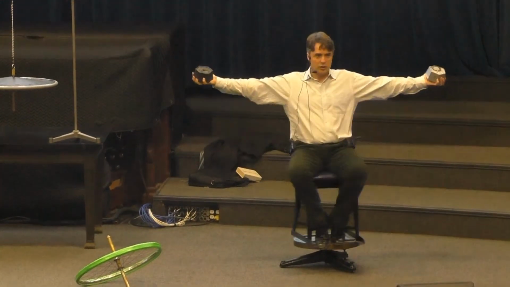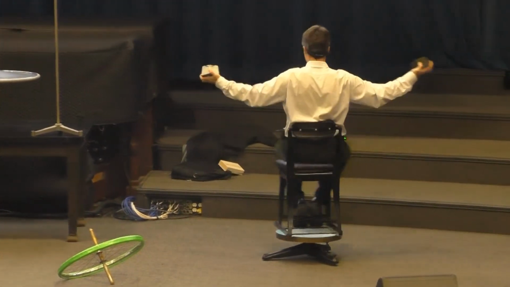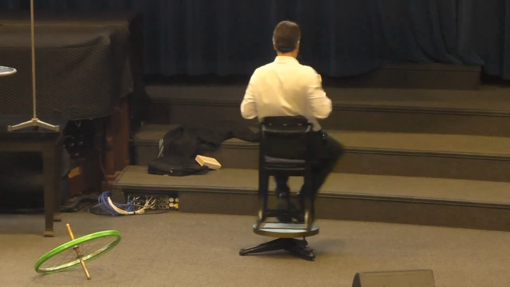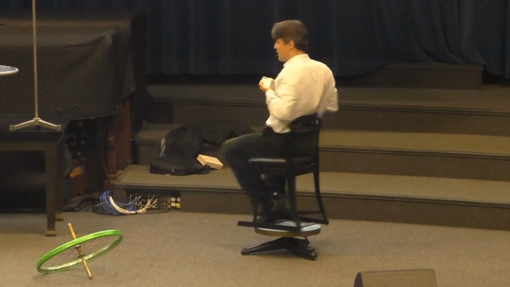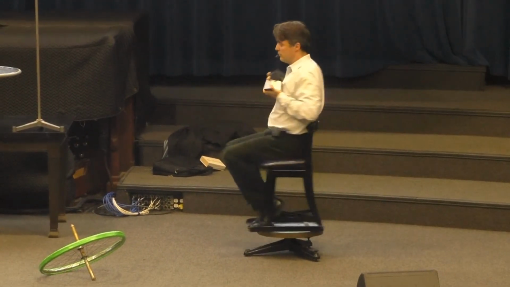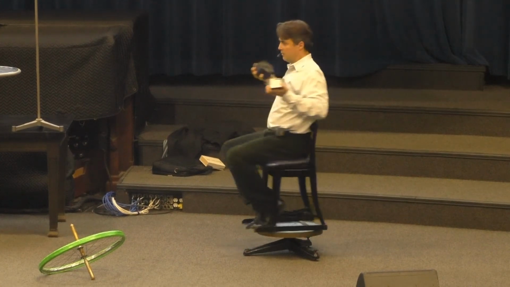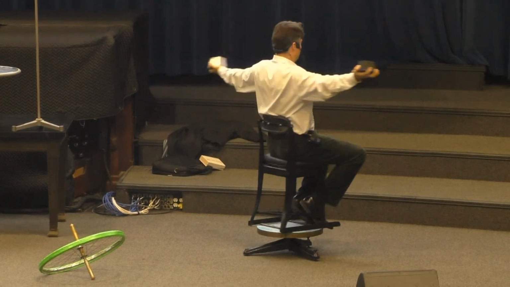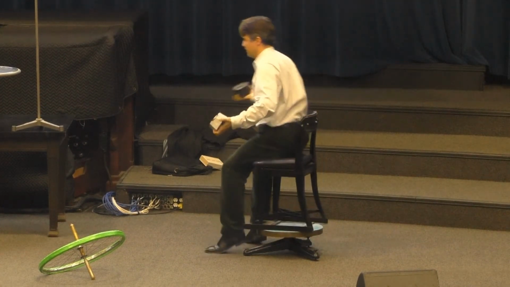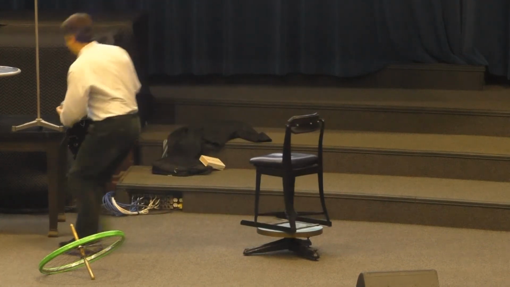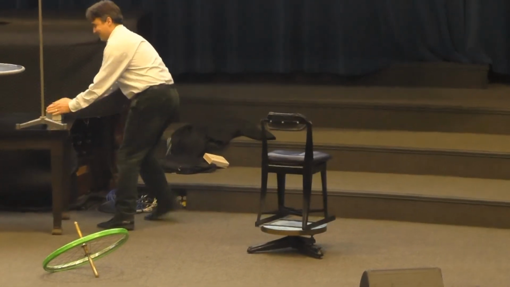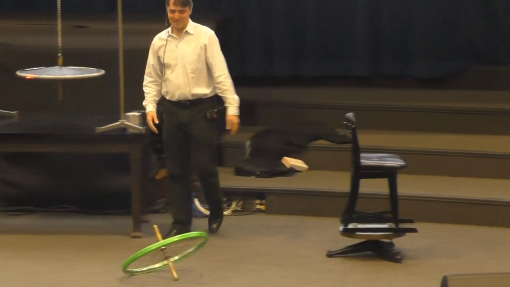So here I have a large rotational inertia, and here I have a small rotational inertia. But there's no net external torque, so the omega has to compensate. Okay, good. I'm perfectly good.